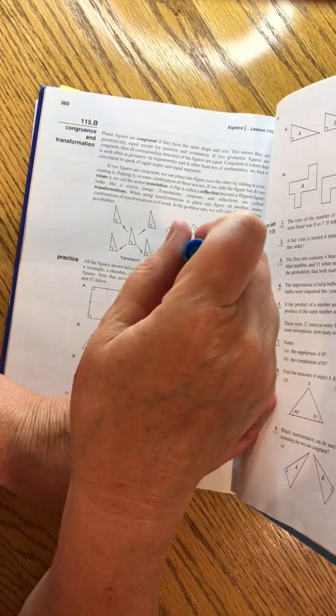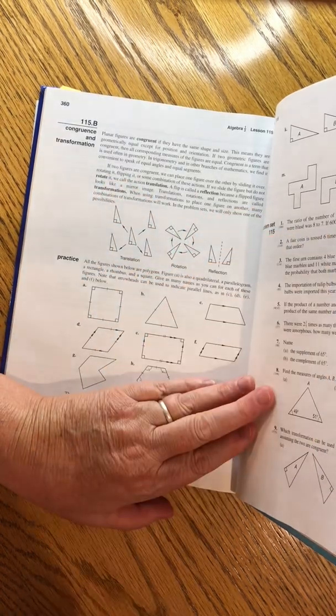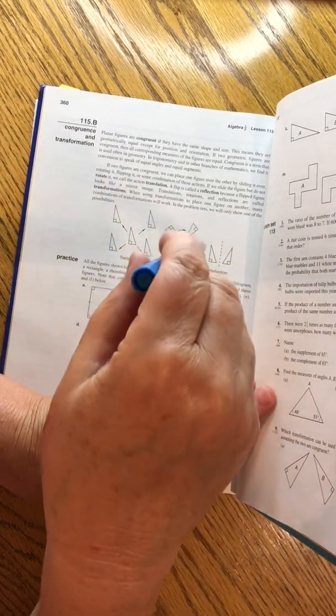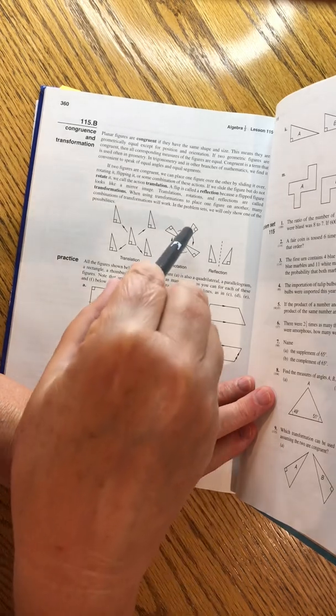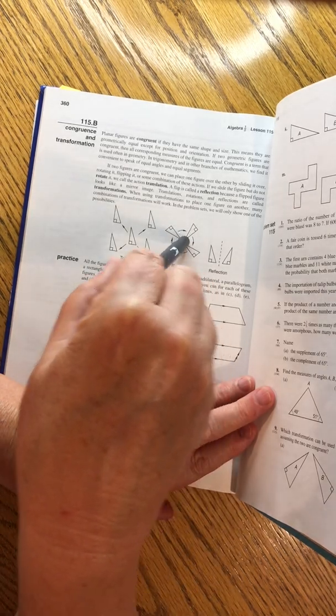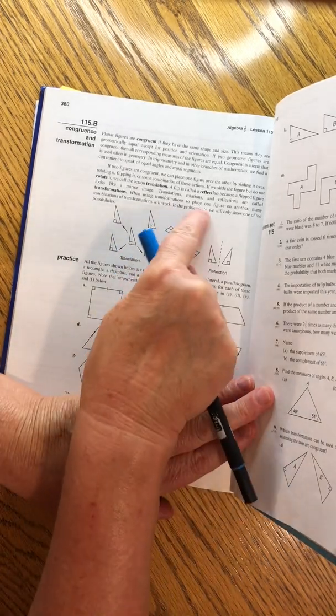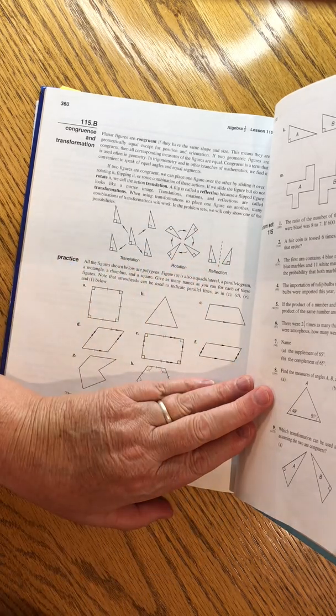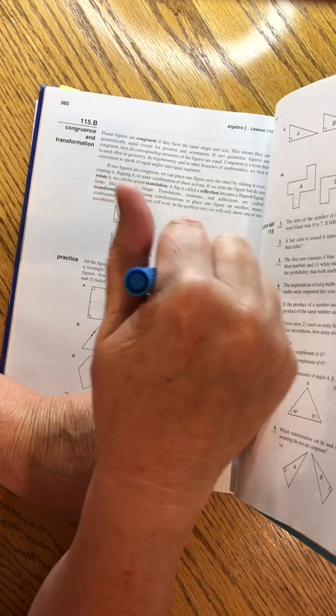Rotation is a different animal, and I'm going to write these 3 down in just a minute. I always think of these as pinwheels. It's like if you put a pin up at the top and then you push the bottom flat side around. That is what a rotation is like. Okay, it's actually spinning around.